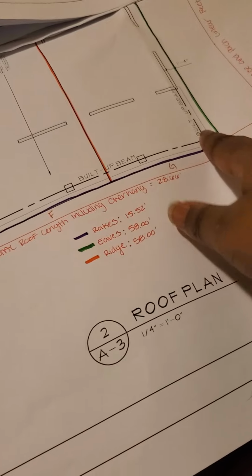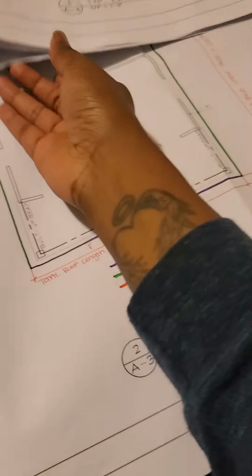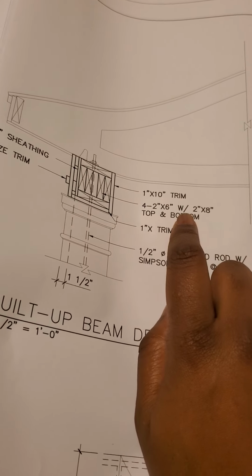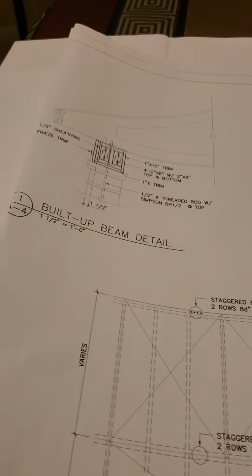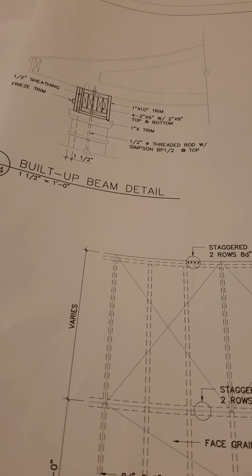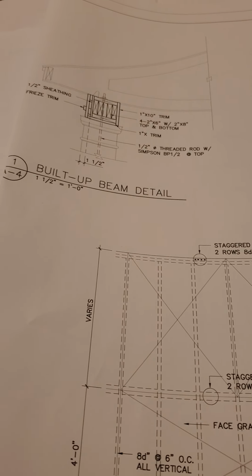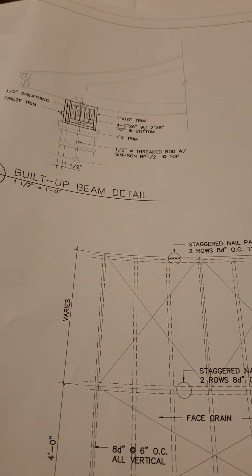If that's the case, then you're going to take 8 feet plus 26 feet plus another 8 feet, get that total, and then multiply it by 4 because you have 4 2x6s. And then it says with a 2x8 top and bottom, but we'll get there. Once you have your total linear feet for your front porch box beam, I got a total linear foot of 42, and multiplied that by 4 and got my answer.